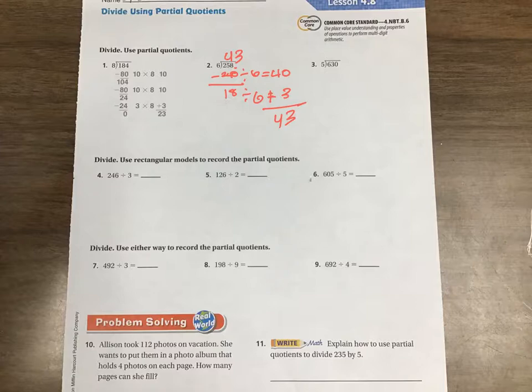Okay, let's look at number 6. It says divide and use rectangular models to record the partial quotients. So here's my rectangular model. What's our divisor? 5 is our divisor, so we could put that over there. Remember, it's like being cut like that.